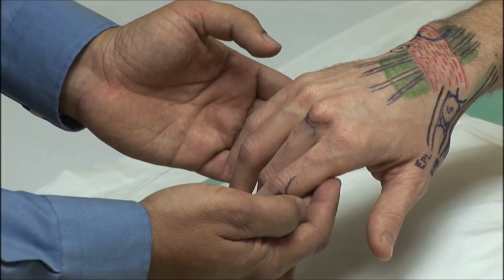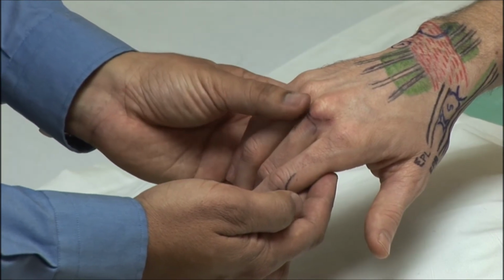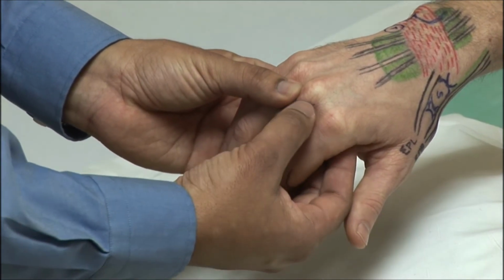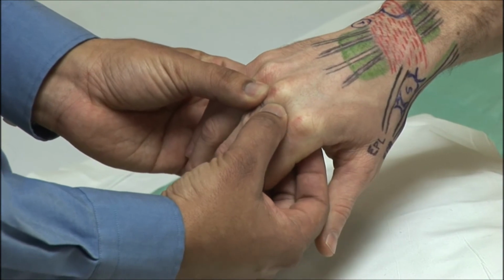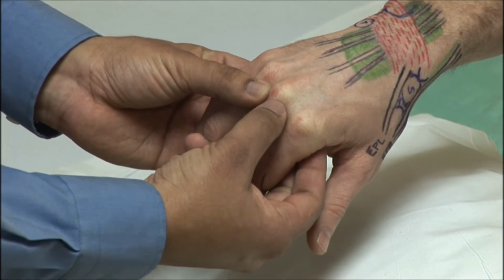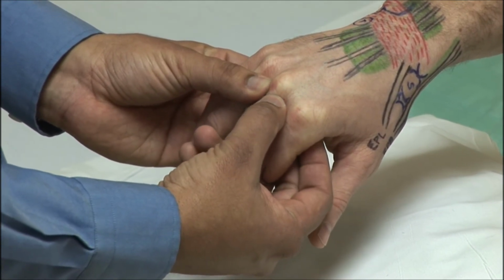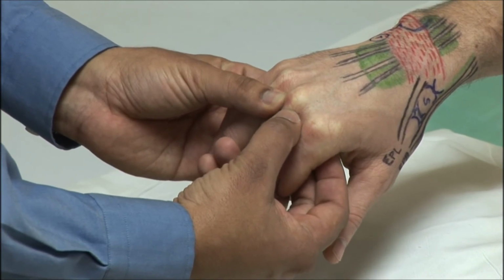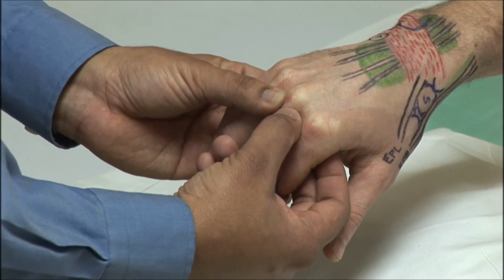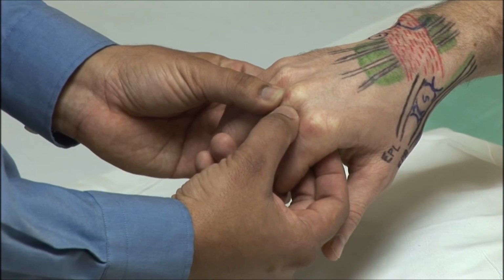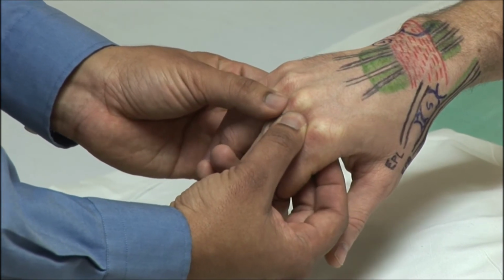The next technique is ballottement. With one thumb firmly applied, press in with the other to see if you can push fluid across to displace the other thumb. Again, use enough pressure to blanch your nail bed, and use your fingertips rather than the pad of your fingers. You can then switch thumbs.